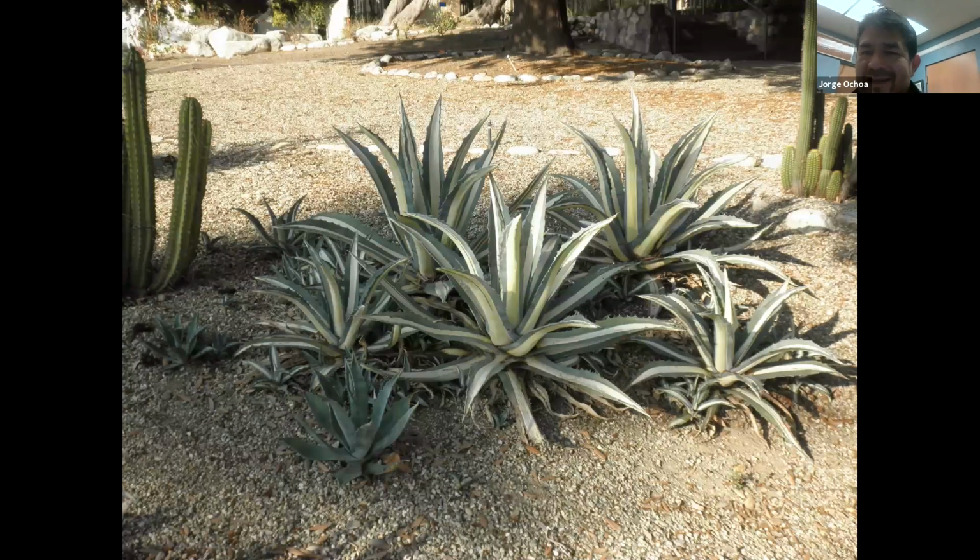And here they are in the landscape. Some of them are going to be selections for having some kind of variegation. So here's the blue agave. You can see the reverts coming out of the roots, but the ones that were planted had a variegation or a white stripe in the middle.